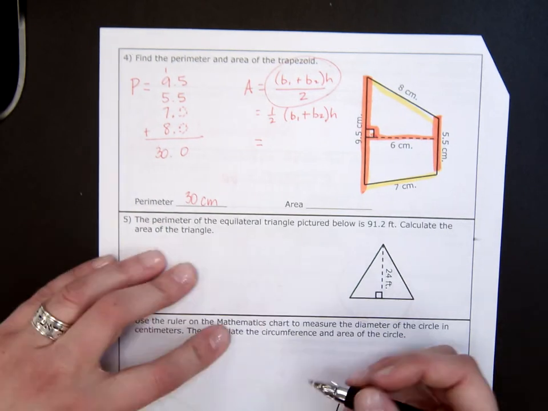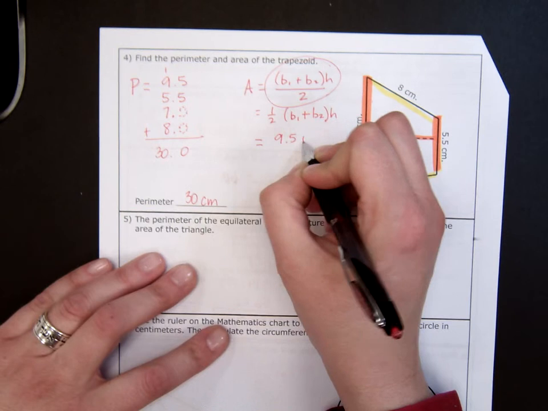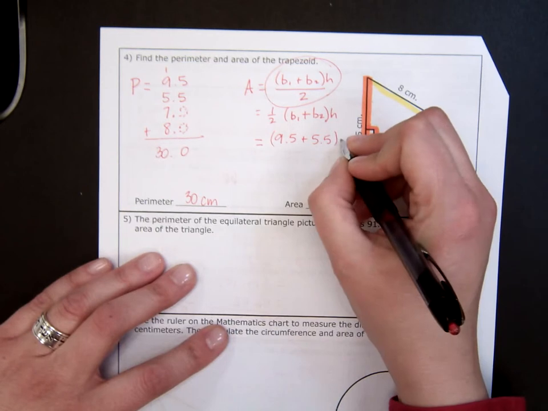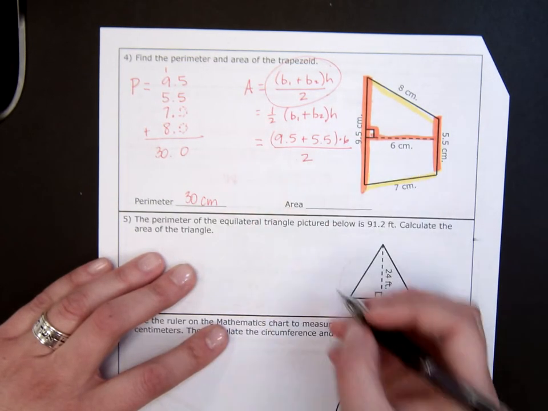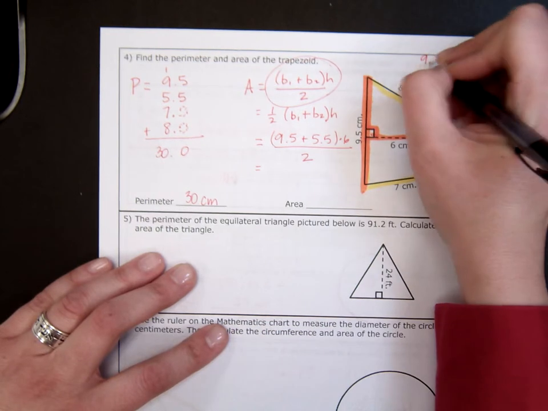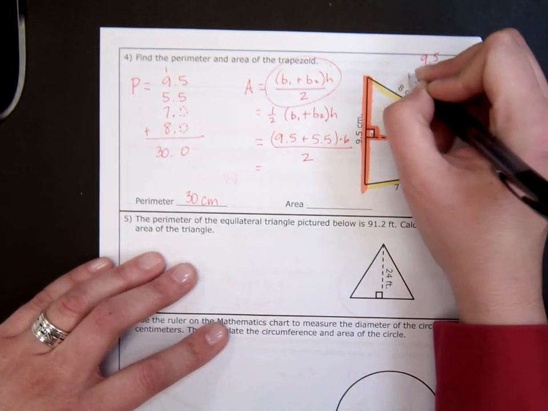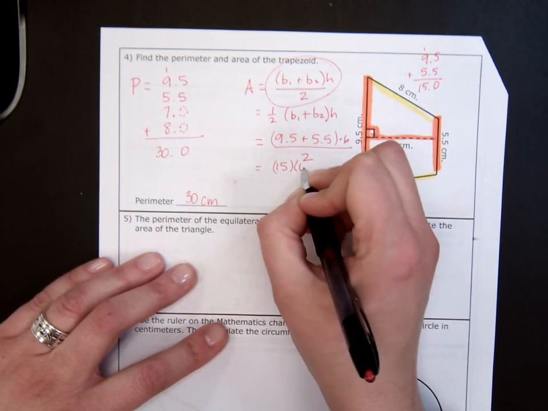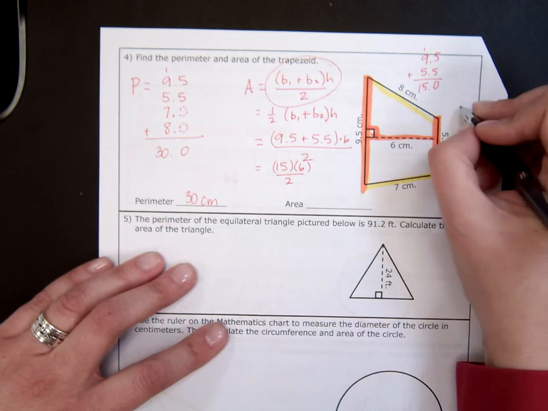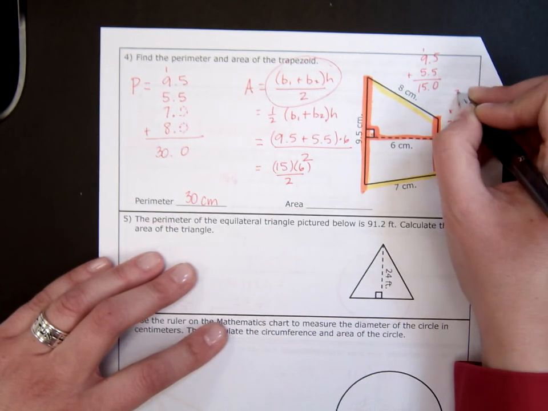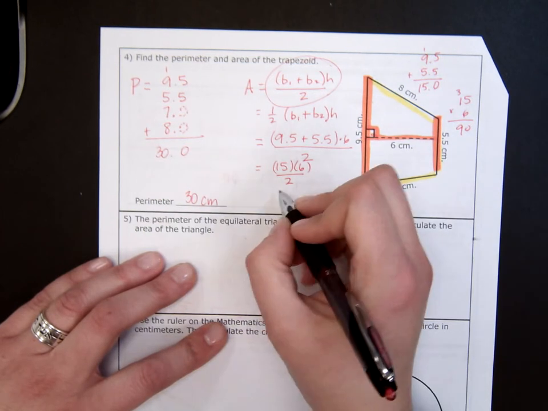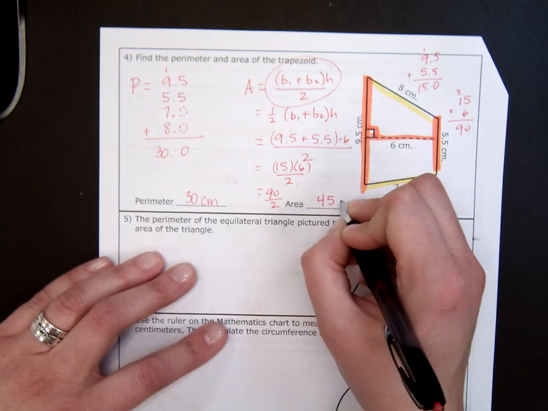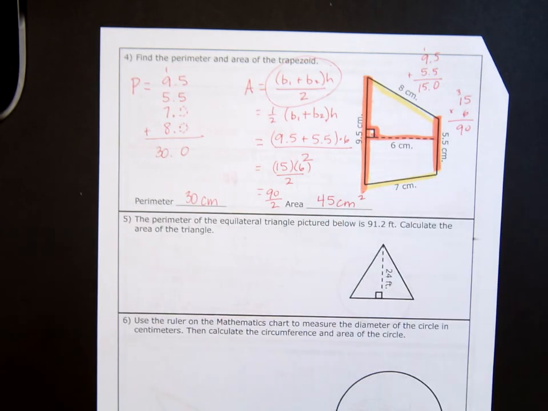So let's add up our bases. So 9.5 plus 5.5 times our height, so times 6, all divided by 2. So let's add 9.5 and 5.5. So 15 times 6, all divided by 2. So 15 times 6 is 90 divided by 2. And 90 divided by 2 is 45. So 45 square centimeters. Okay?